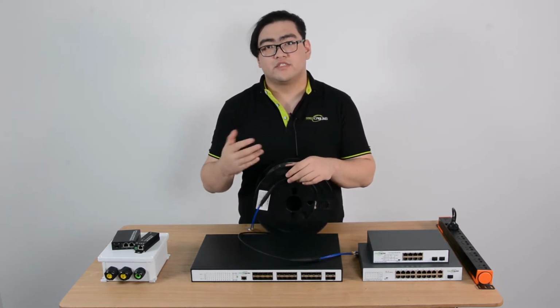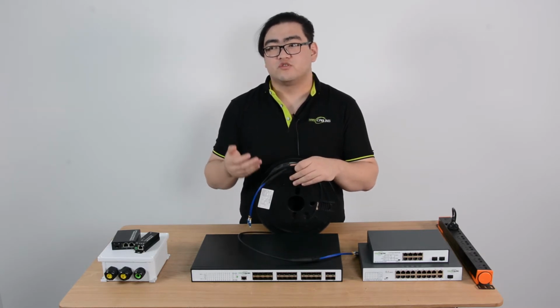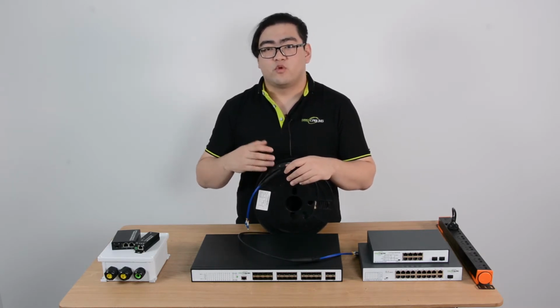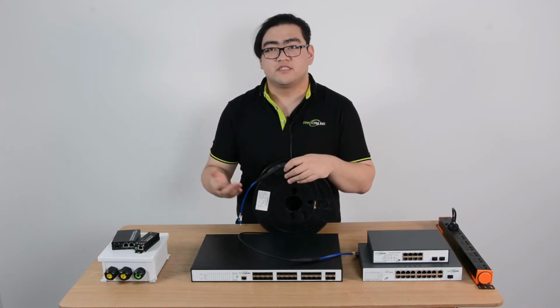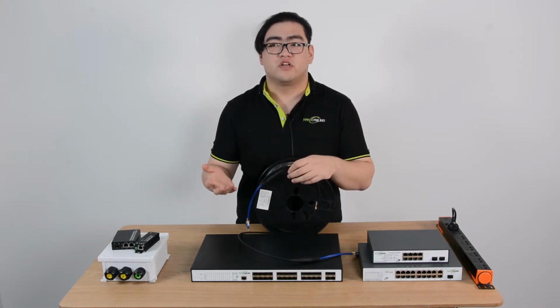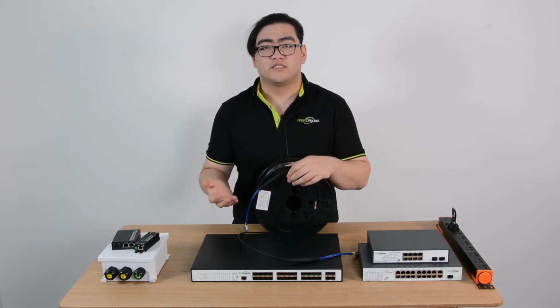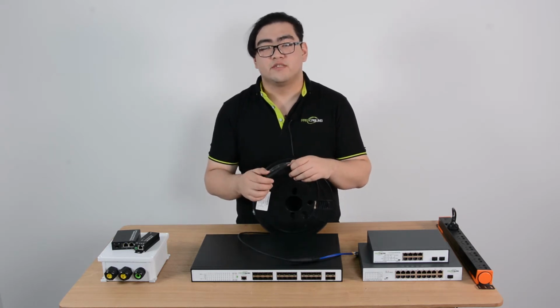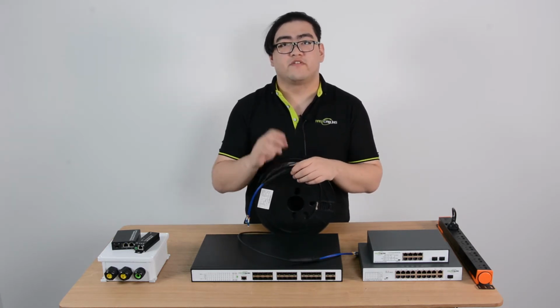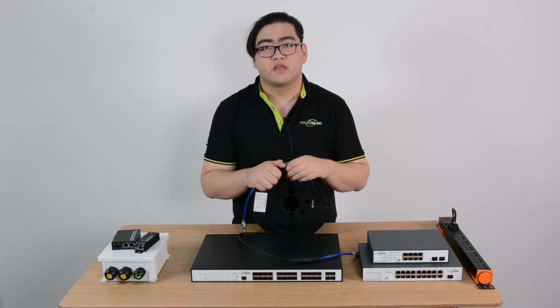So that is why you will see a lot of buildings and constructions, where they need massive distance and transmission capacity, using fiber optic cables, because this is really suitable for those occasions.